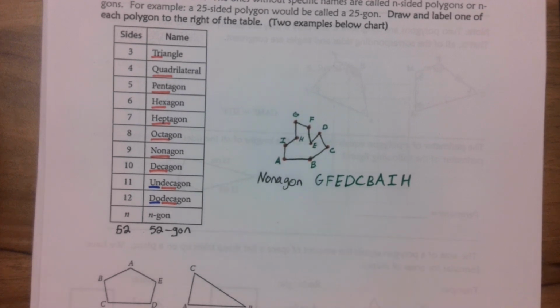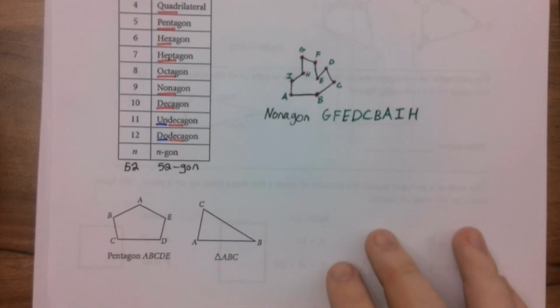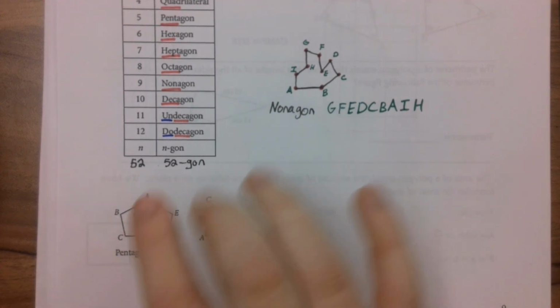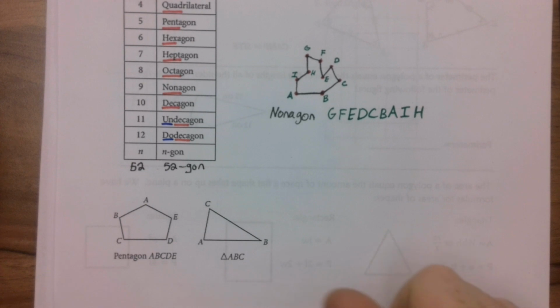I'd like you to pause the video here and try to see if you can draw one of these shapes. We already have a pentagon, a triangle, and a nonagon, so try to draw something different than those three. Draw it, give it points, and name it. Pause the video and try it out now.